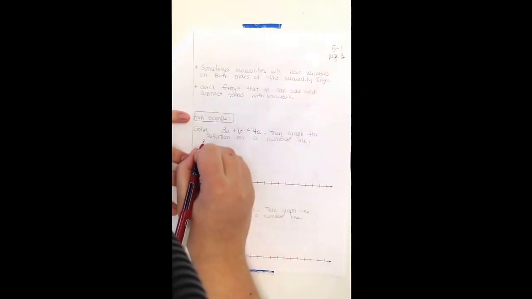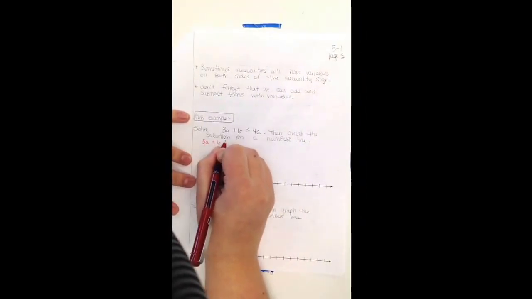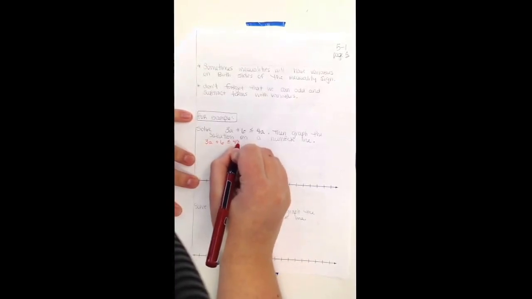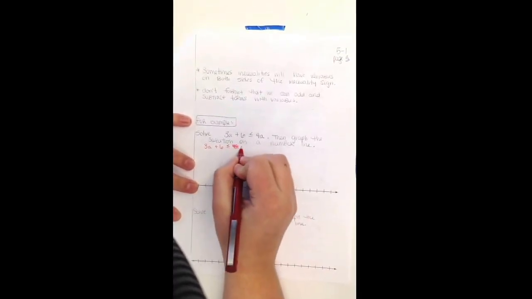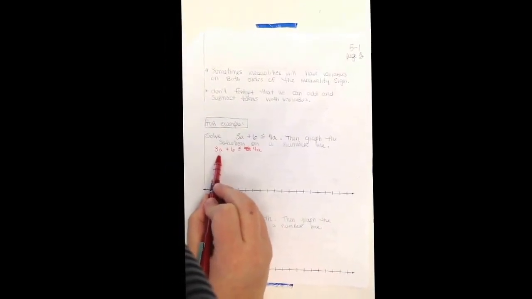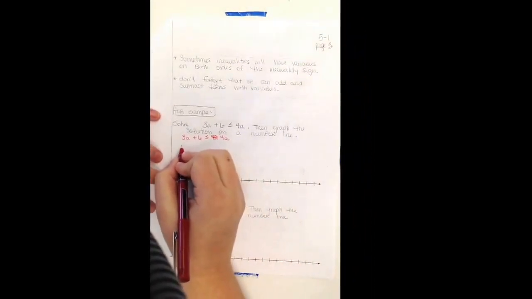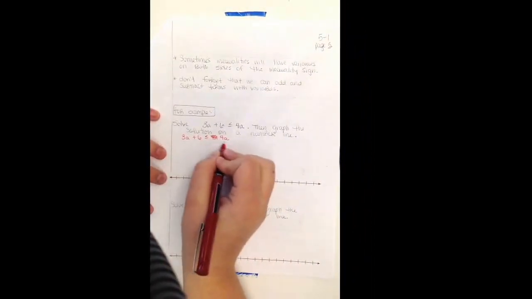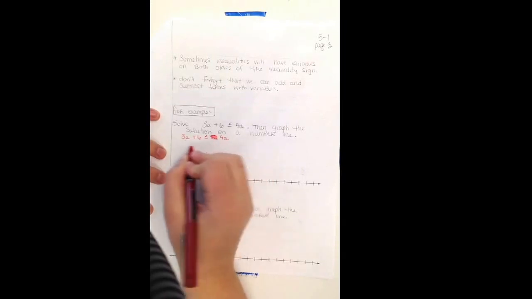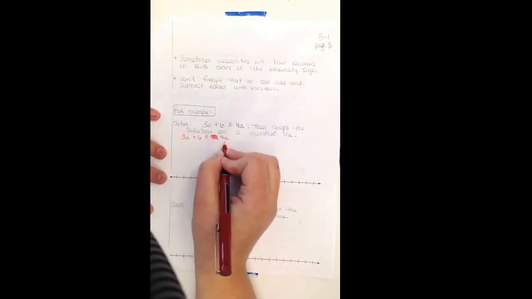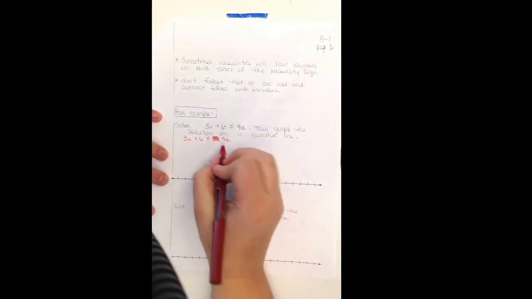We have 3a plus 6 is less than or equal to 4a. So we have 3a on this side and we have 4a over here. But in order to solve, we have to have all the variables on one side. So I'm going to move one. The 3a makes more sense to move because I'm going to have to subtract one of them because they're both positive. If I move the 3a over, it will stay positive because 4 is bigger.